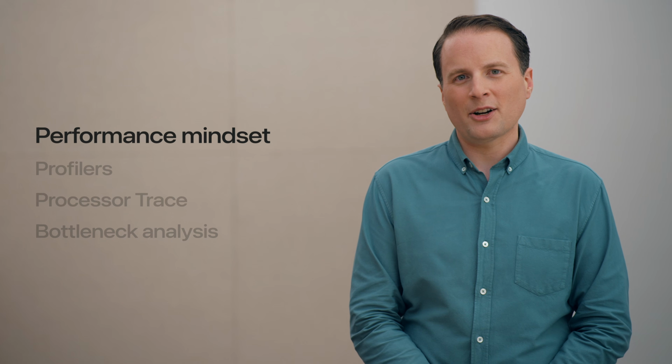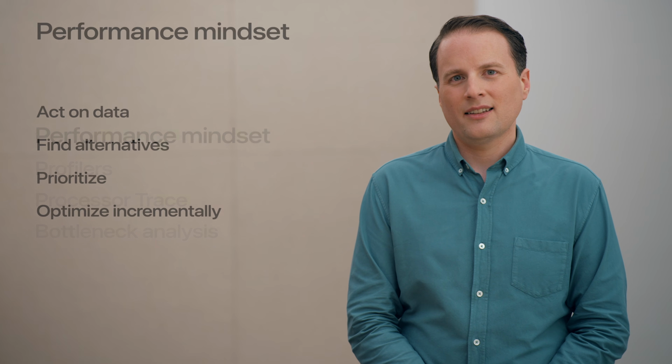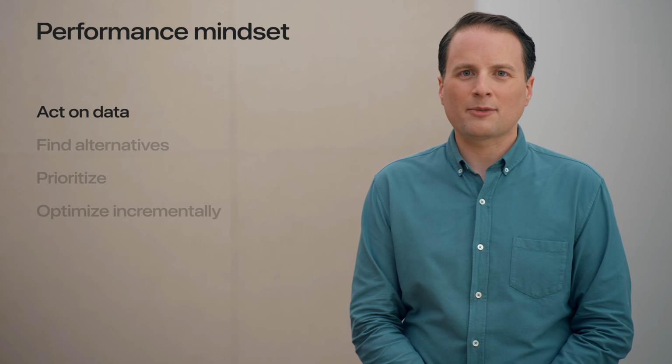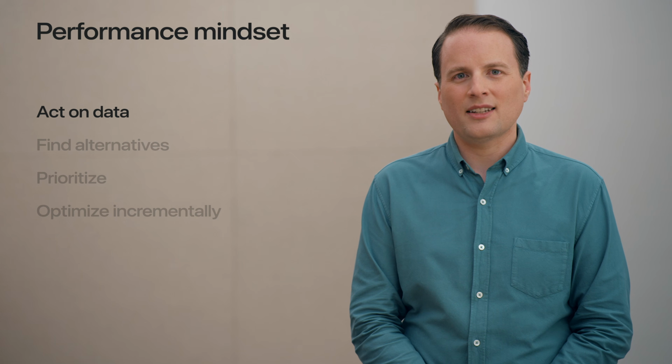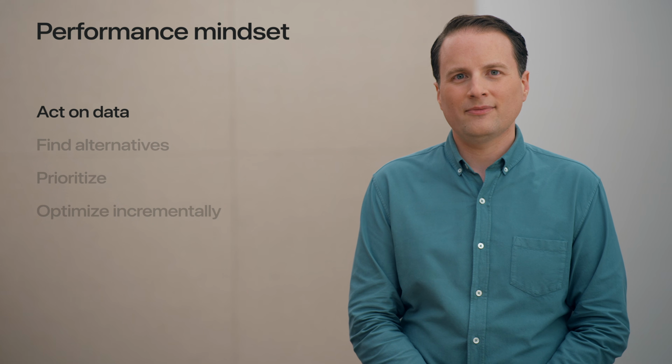Let's get started by putting ourselves in the right mindset to approach performance investigations. The first step is to keep an open mind. Sources of slowdowns can be surprising and unexpected. Collect data to test assumptions and verify that your mental model for how the code executes is accurate.